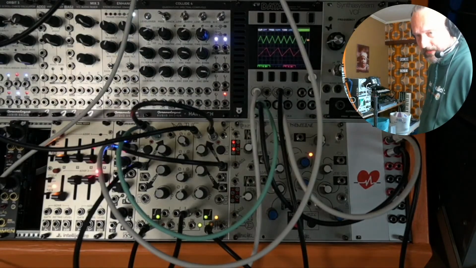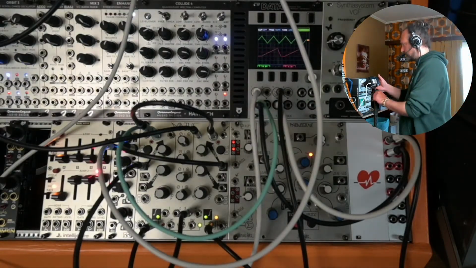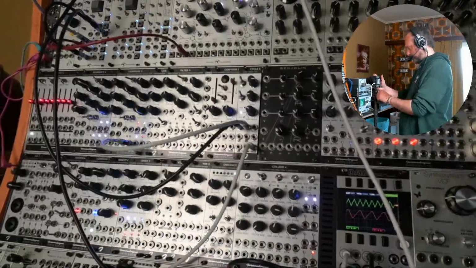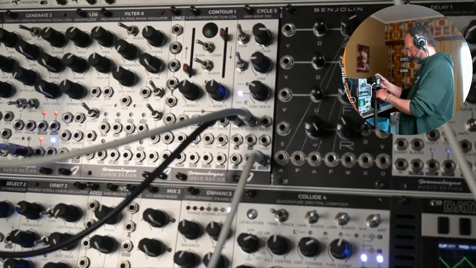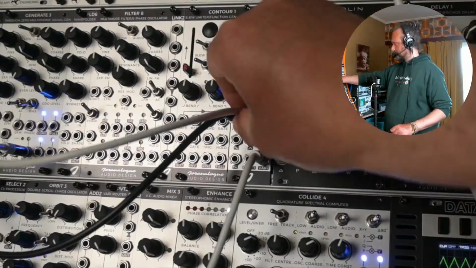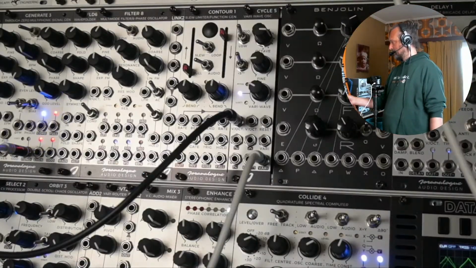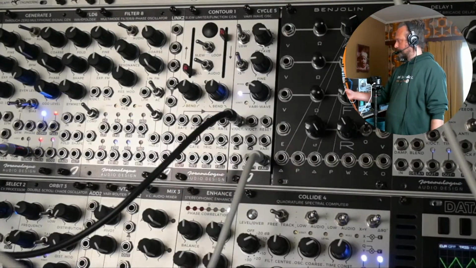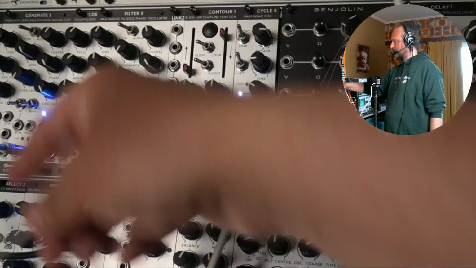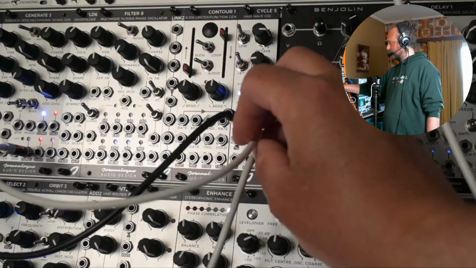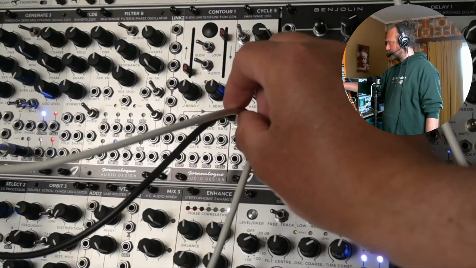Adrox says, how did you add the vibrato? So I just connected a sine wave output from Generate 3 in LFO mode to the volt per octave input on Cycle 5.